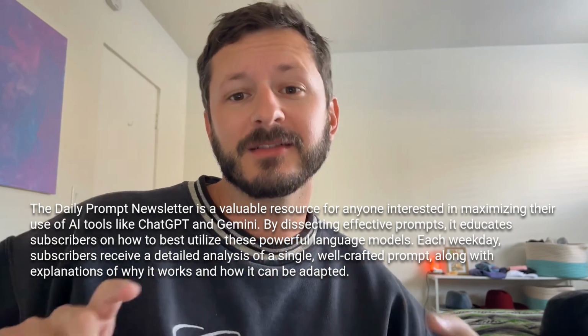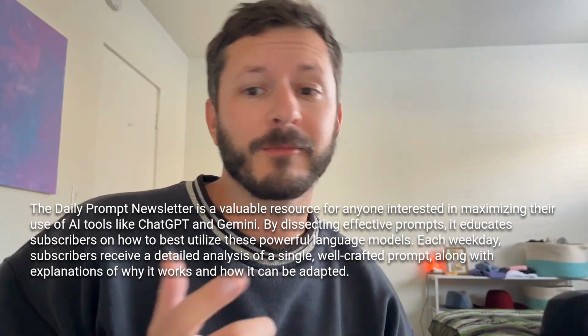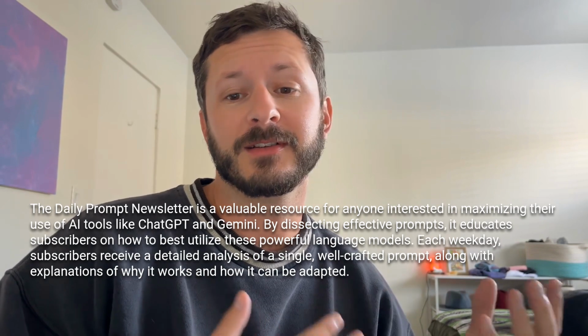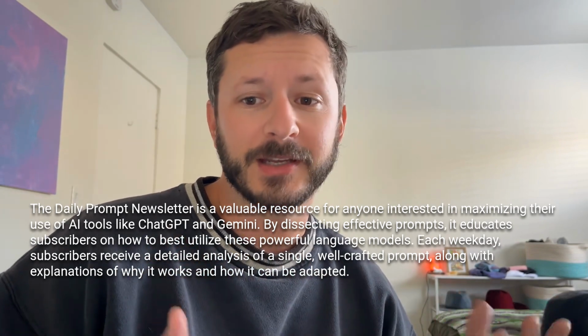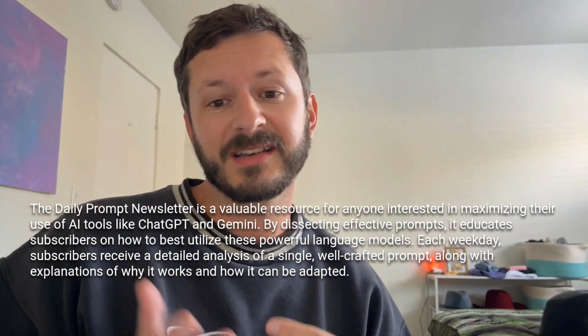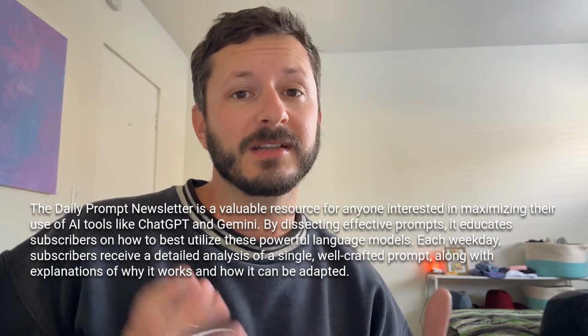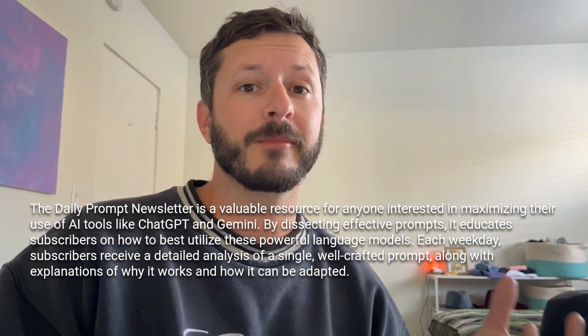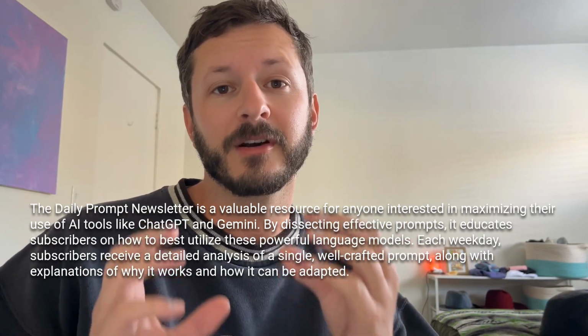So we'll add this little section here that says the daily prompt is a resource for anyone interested in maximizing the use of AI tools. We'll explain what it does by dissecting prompts when it's sent, and this gives the GPT context every single time it's generating prompts, knowing that this is the newsletter that it's writing it for.